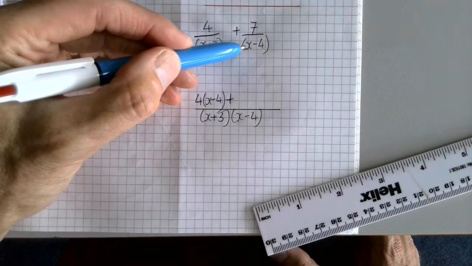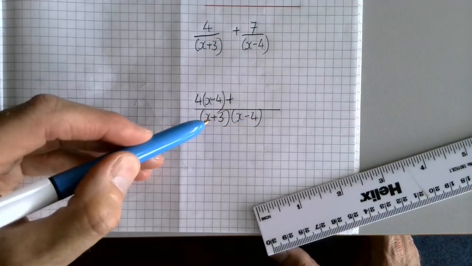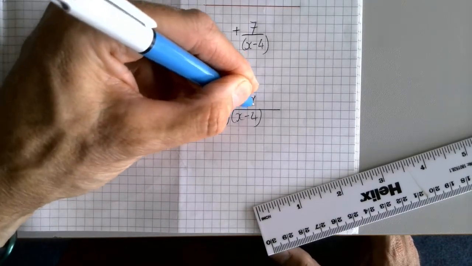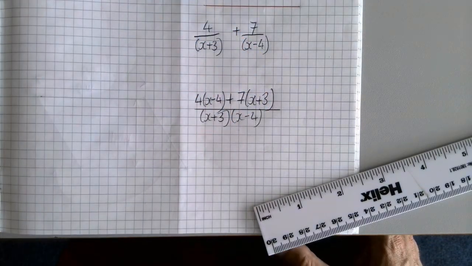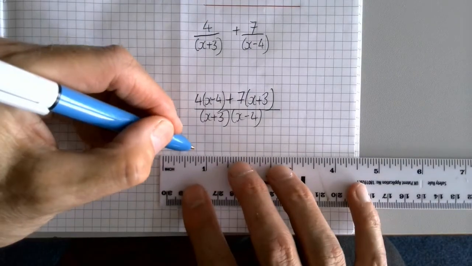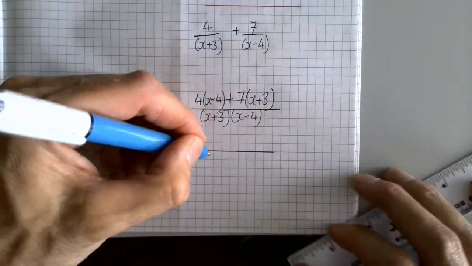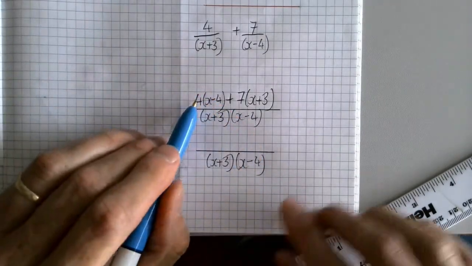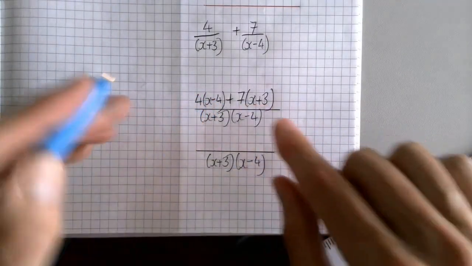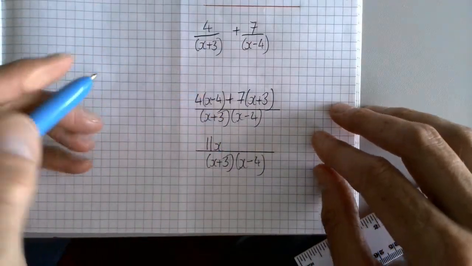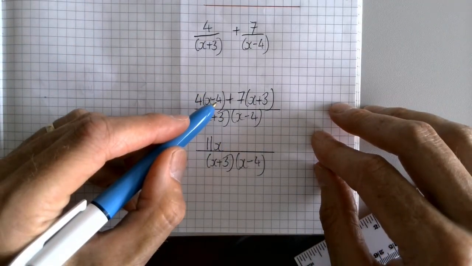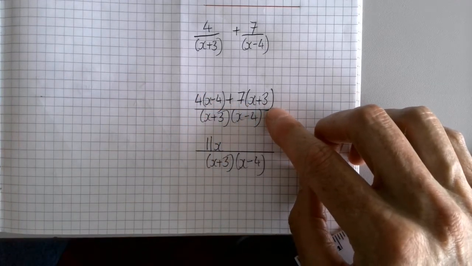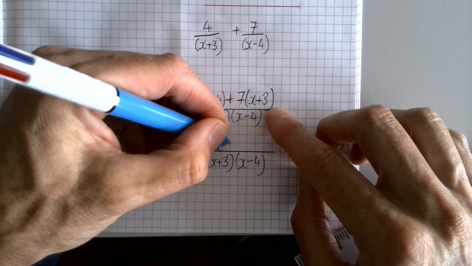And to turn this into this, I'm going to multiply by x plus 3. So I'm going to multiply the top by x plus 3 as well. And I'm even going to skip another step because I can do most of the simplifying in my head. So I've got 4 lots of x and 7 lots of x, so that's going to be 11 lots of x. I've got 4 times minus 4, which is minus 16, and 7 times 3, which is 21, minus 16 plus 21.